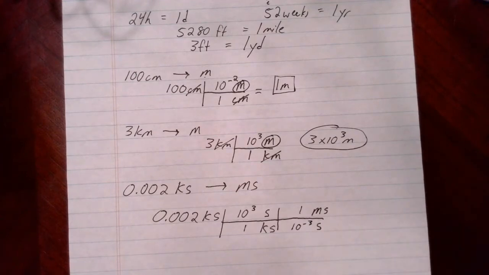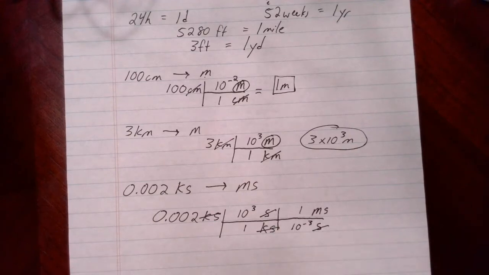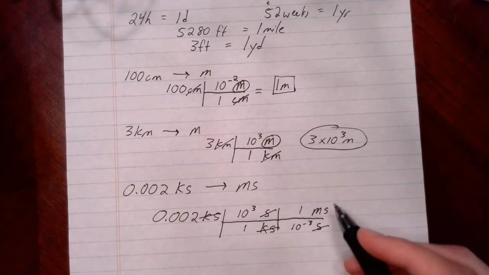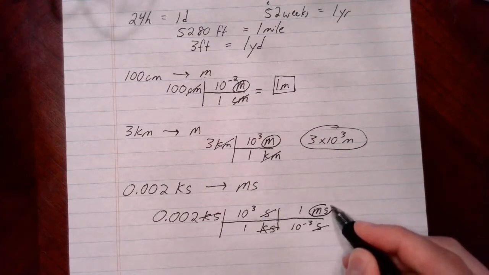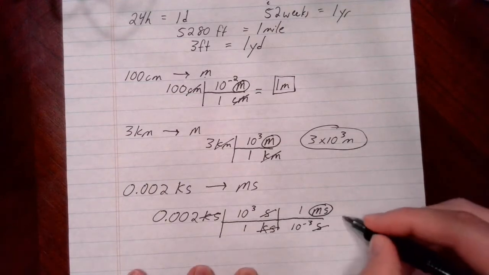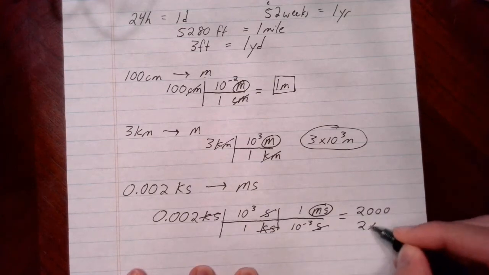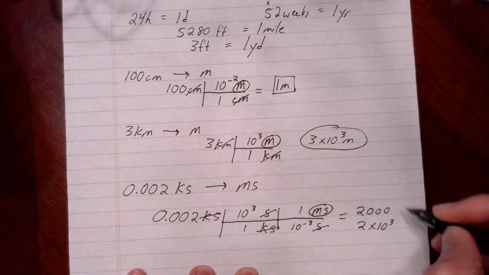So now I'm ready to go back and double check myself. I have kiloseconds cancels kiloseconds. Seconds cancels seconds. If one's in the numerator and one's in the denominator, it cancels. And I'm left with milliseconds. So go ahead and type that in your calculator. The way you'll do it is 0.002 times 10 to the third divided by 10 to the negative third. Okay, so when you type that in, you should get 2,000 or 2 times 10 to the third milliseconds.